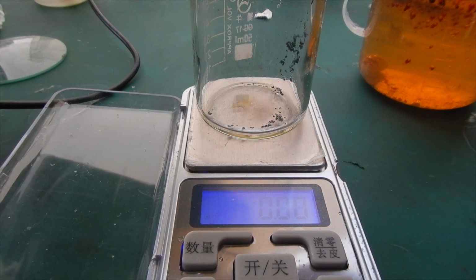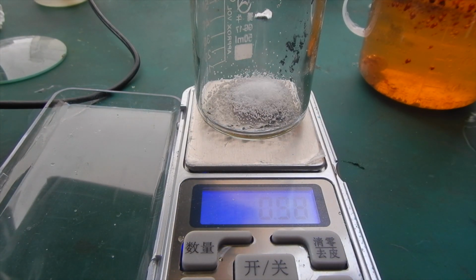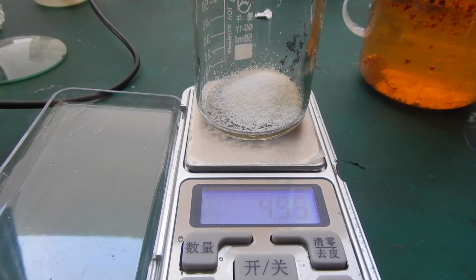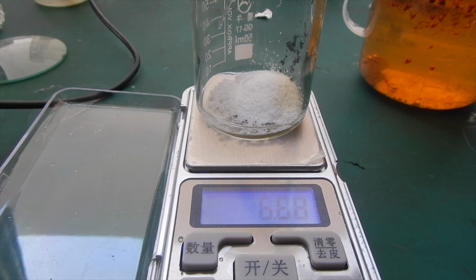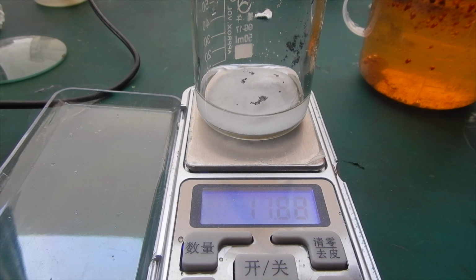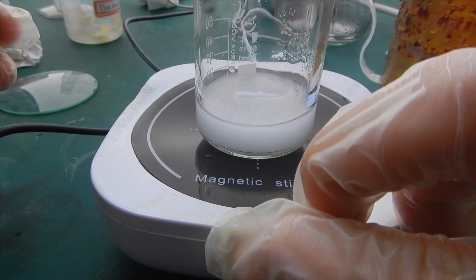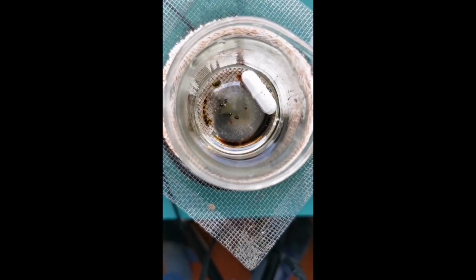About 5 grams of anhydrous potassium carbonate was measured out and dissolved in about 10 milliliters of water. I used the same beaker from the extraction step, so the remaining iodine can be recycled. The mixture is stirred to let all the salt dissolve, and then heated gently above the alcohol lamp.